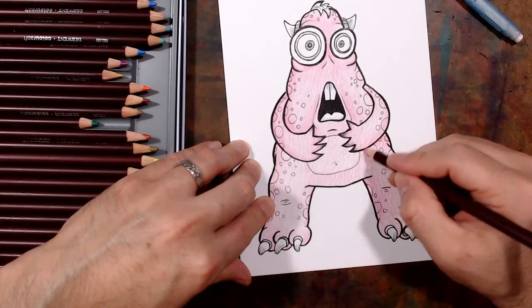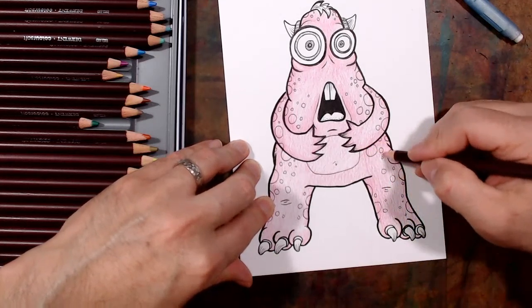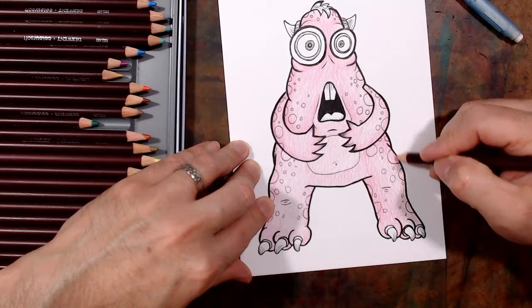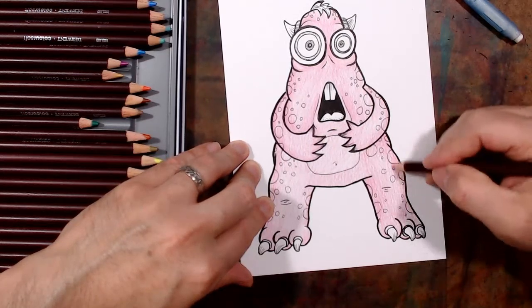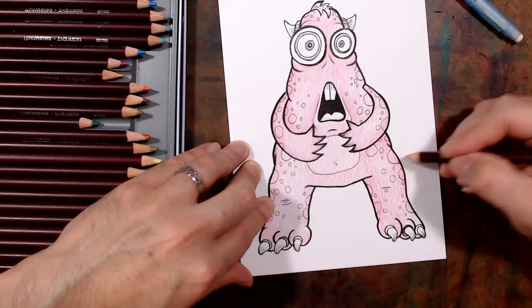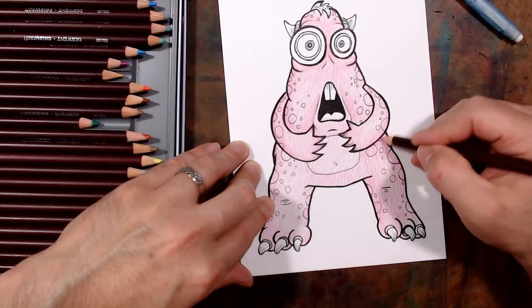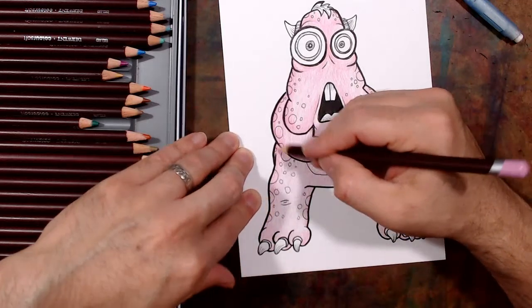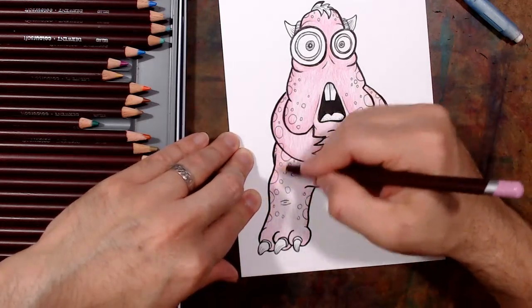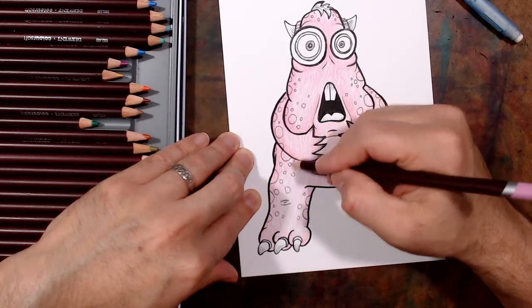So if you're doing it and you're like, mine doesn't look that smooth, it could be the paper that you're using. You might have a rougher kind of paper. And the other thing is just that very even pressure. And it's something that when you do it a lot, you get really good at it.